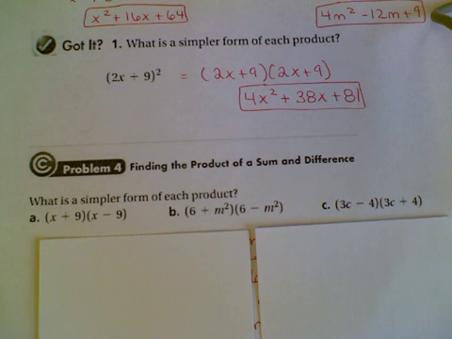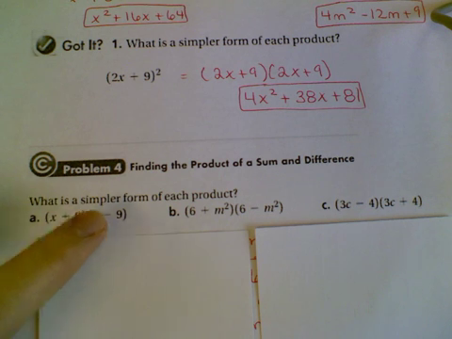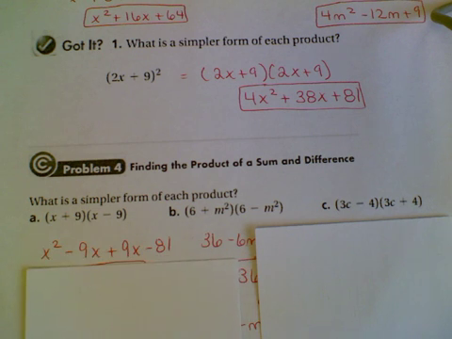The other special case of a binomial is where you have a sum and a difference. So when you have to times something that is addition and something that is subtraction. But notice that they are the exact same binomial except for that sign. So you're still going to times them out. When I used my FOIL process, again, remember you can use table, distributive property, or FOIL.